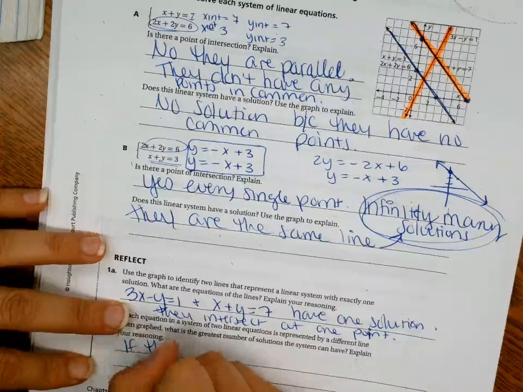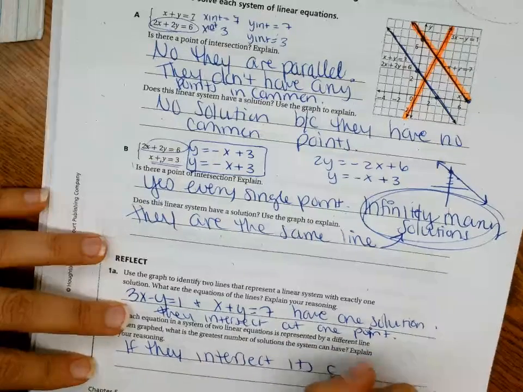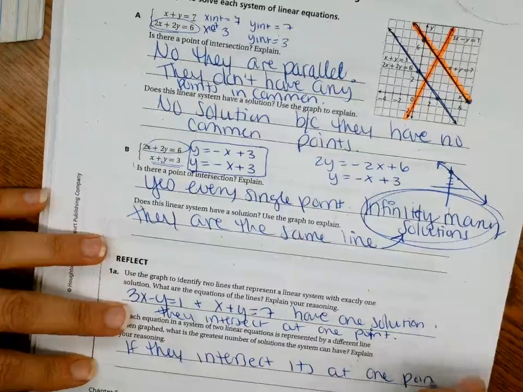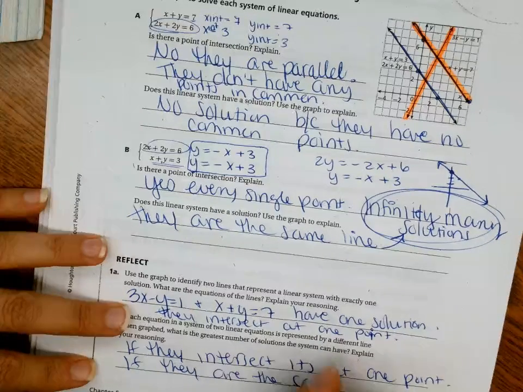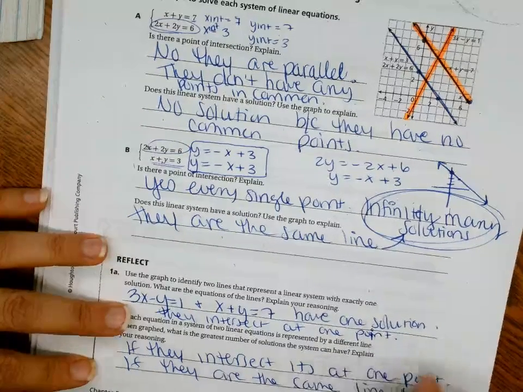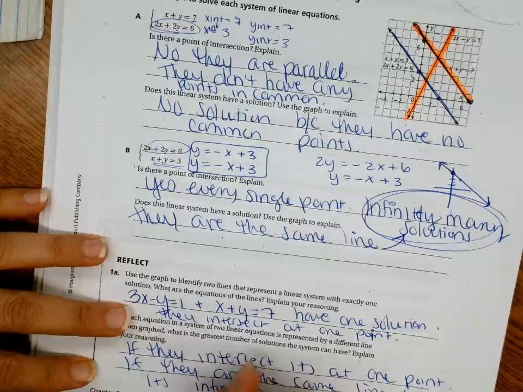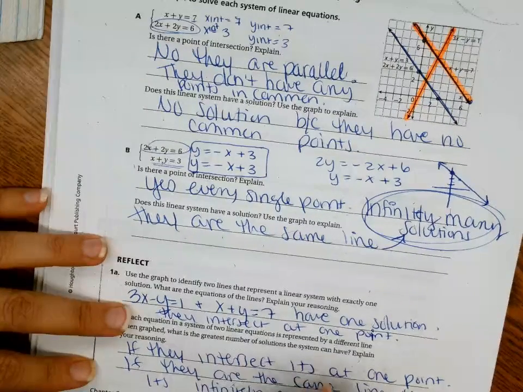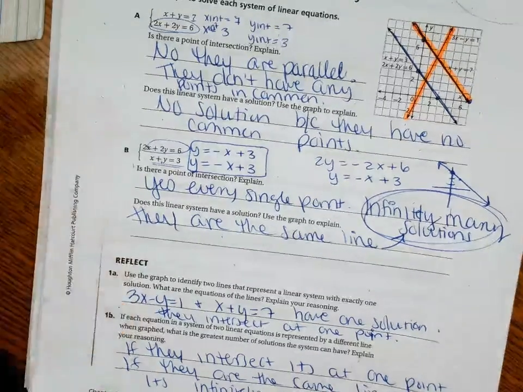If they intersect, it's at 1 point. If they are the same line, then it's infinitely many solutions. So they're either going to be no solution, one solution, or infinitely many.